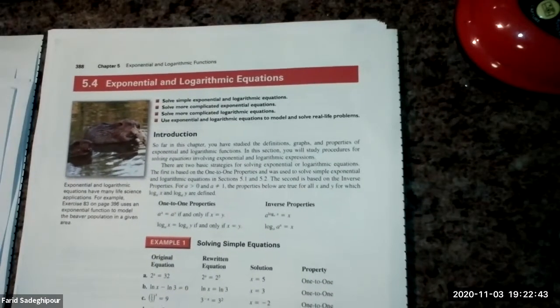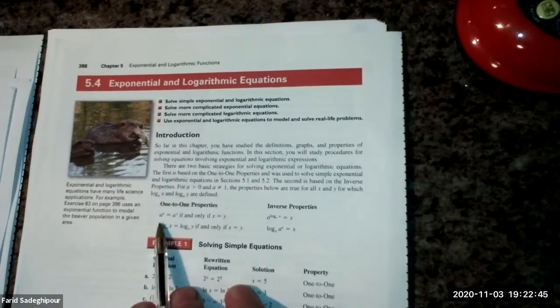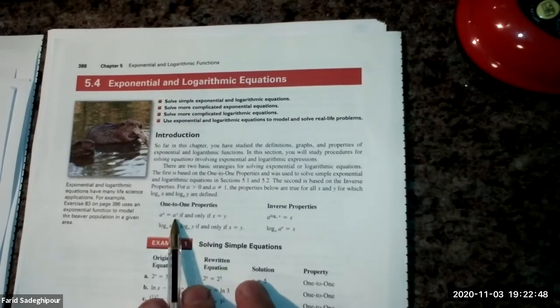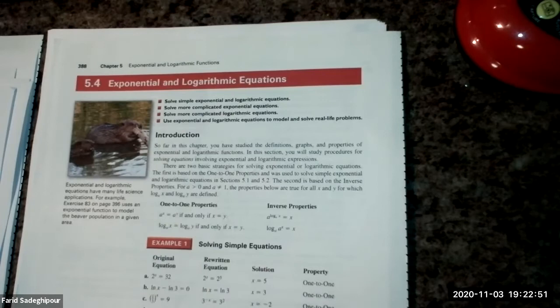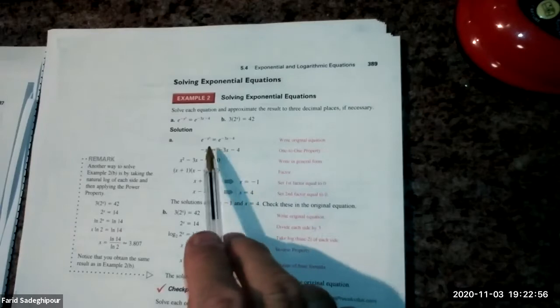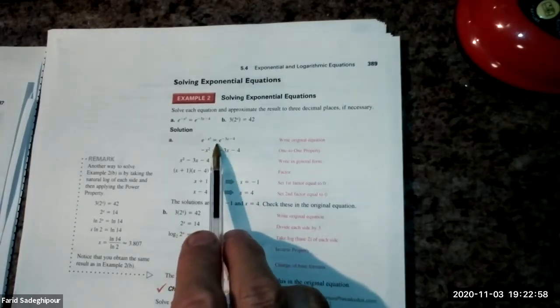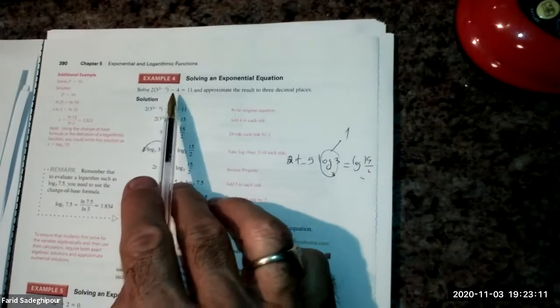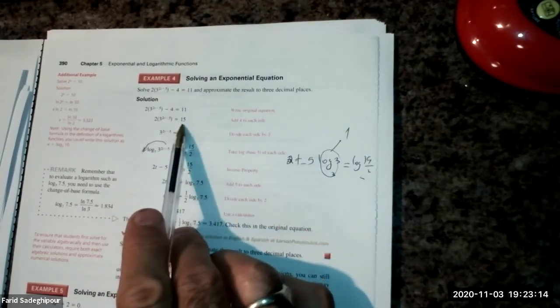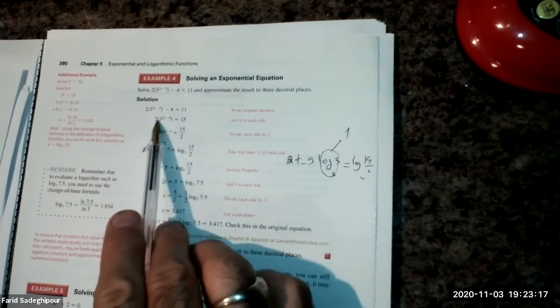So that brings us to section 5.4. Again, 5.4. We discussed already that if you have two functions equal and the bases are equal, you could put the exponents equal to each other. See here? The base is e, so then the powers are equal, so you solve it. First, I bring 4 to that side to make it 15. Divide both sides by 2.